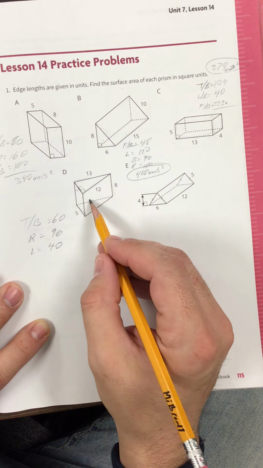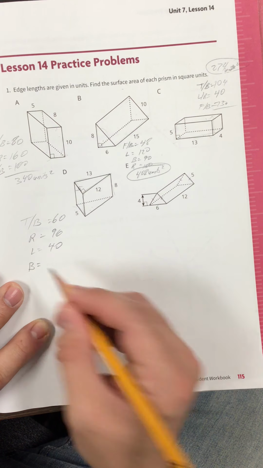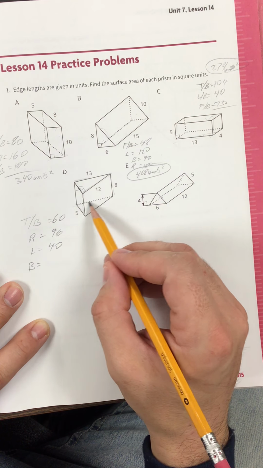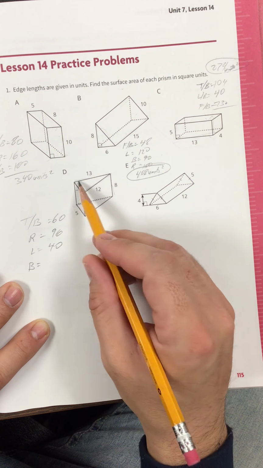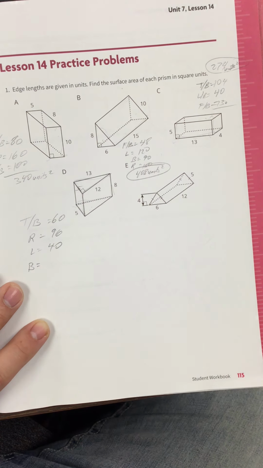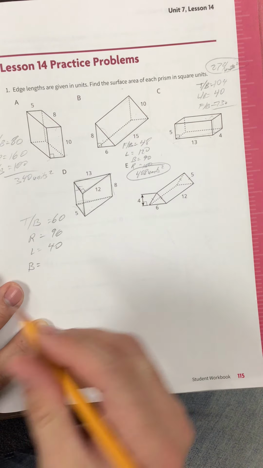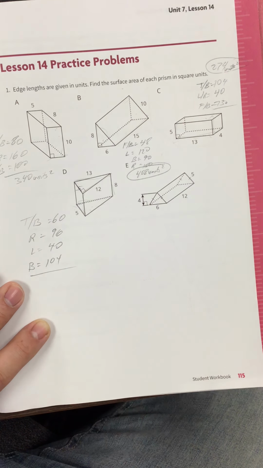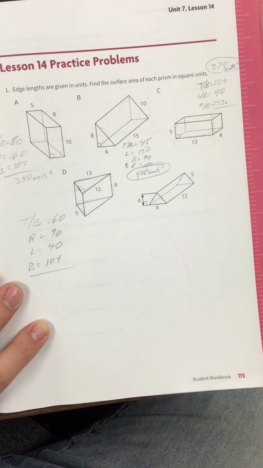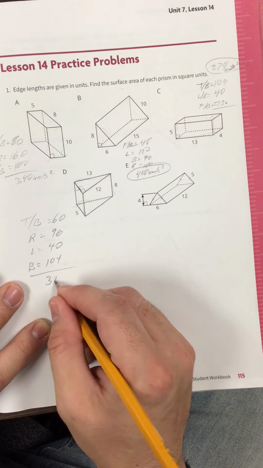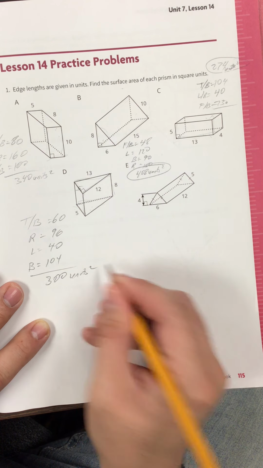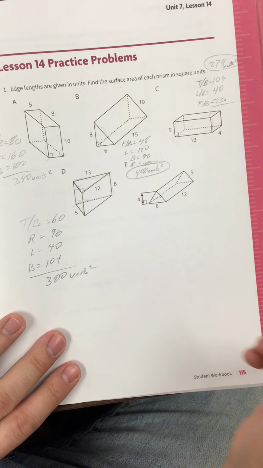And the back side, 13, remember this is 13, same as this, by 8. 13 times 8 is 104. That should be everything I need. Add them up. 60, 96, 40, 104 comes out to a perfect 300 square units.